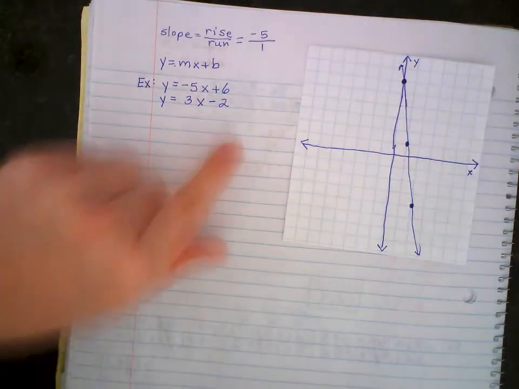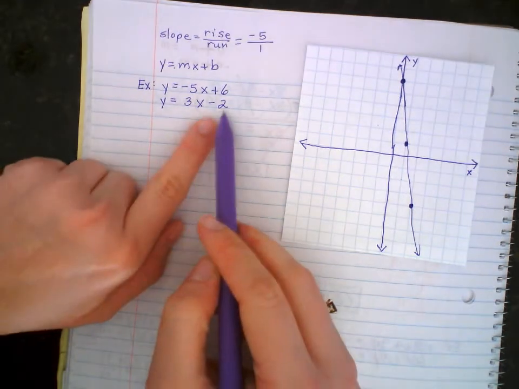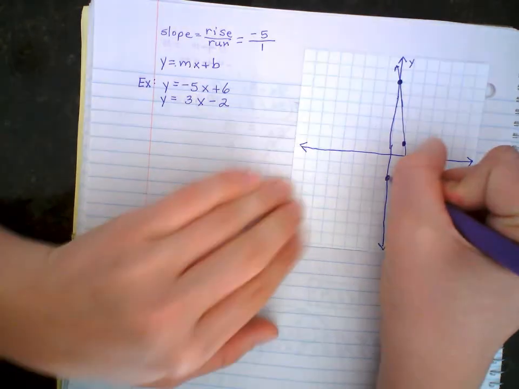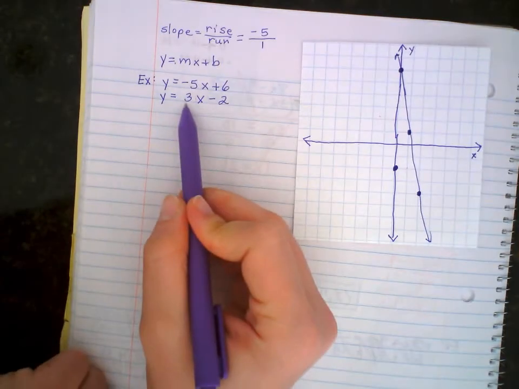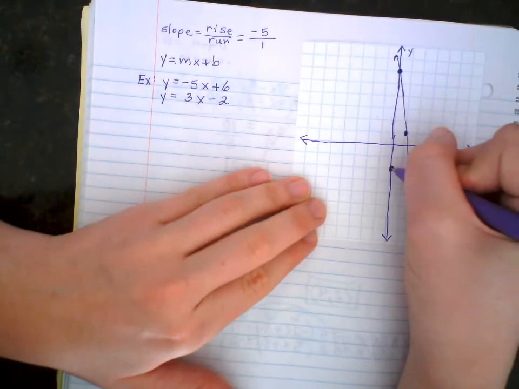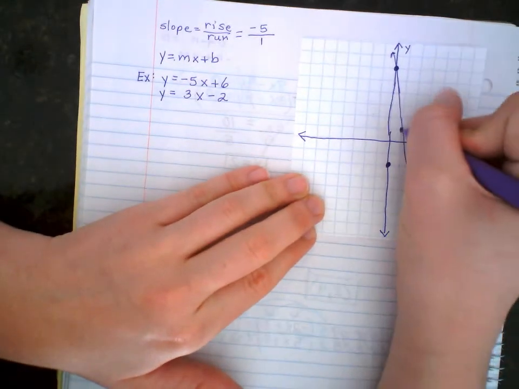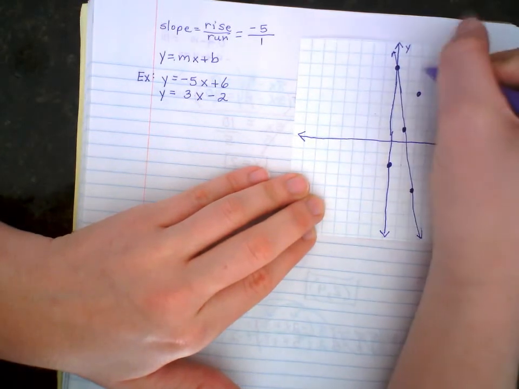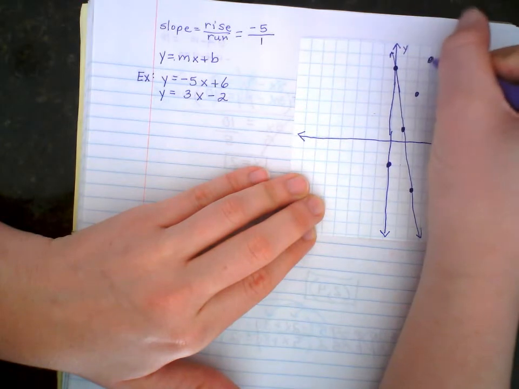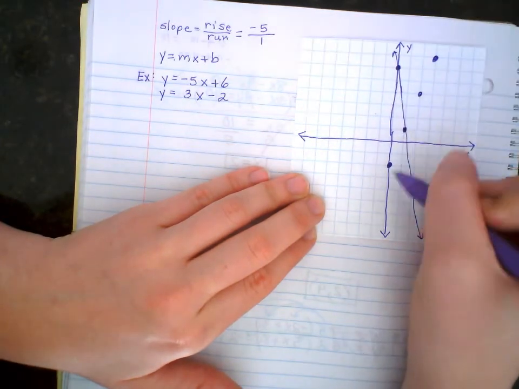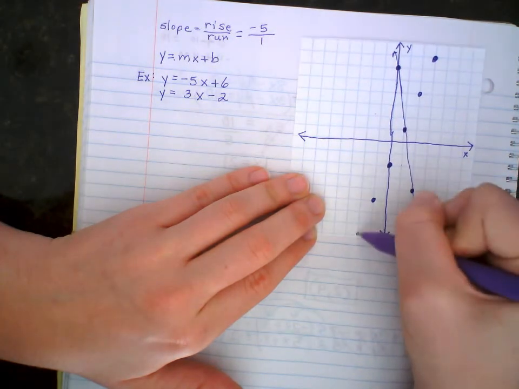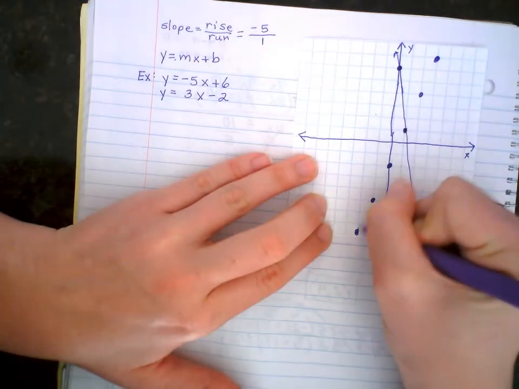Alright, so the other equation. Y equals mx plus b. So y-intercept is negative 2, down 2. Slope is 3, so 3 over 1. Rise 3, run 1. Up 3, run 1. Up 3, run 1. Just like up 3, right 1, you also can go down 3 and left 1 if you want to do more dots. Just going to eyeball it.